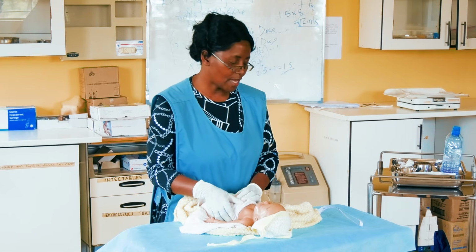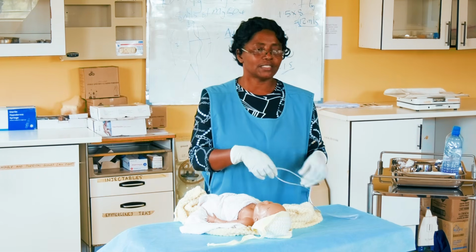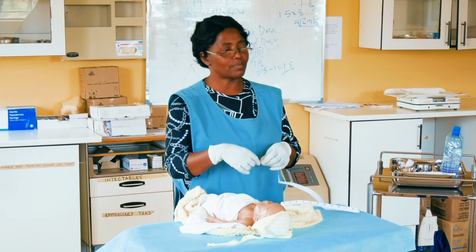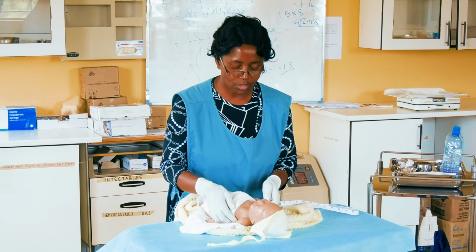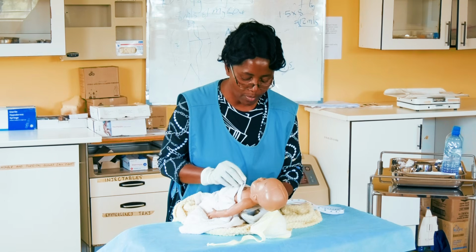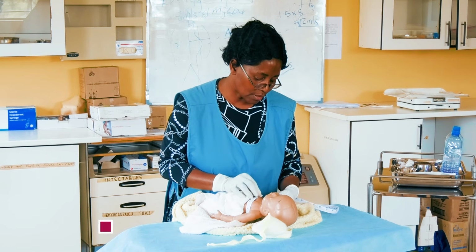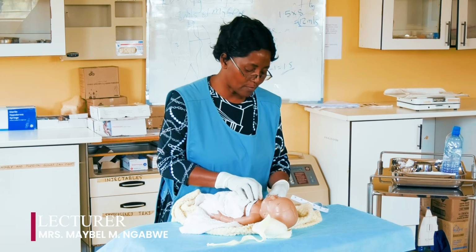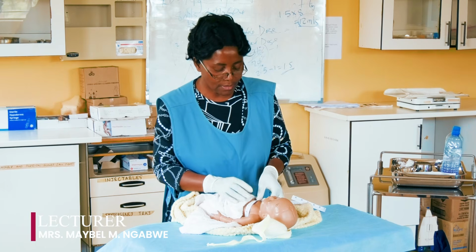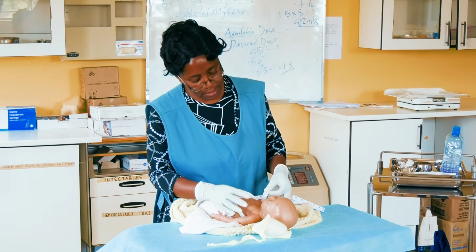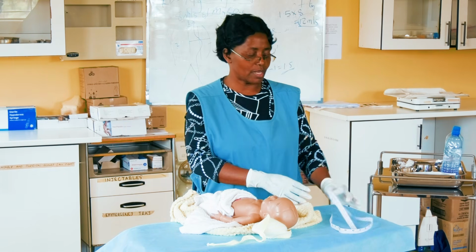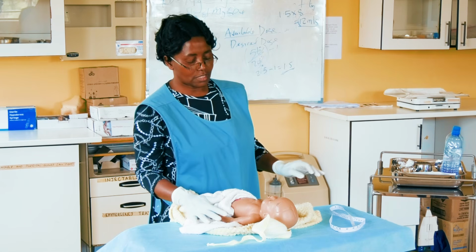So after we examine the hands, the next part we're examining is going to be the chest. On the chest, we start by checking the chest circumference. Normally we anticipate that the chest circumference could be about 33 to 35 centimeters. So we ensure that the tape measure is passing on top of the nipples, and then it goes across behind, and from there we are able to assess and count. After we assess, we check how many centimeters. In a normal baby, it should be about 33 to 35 centimeters.